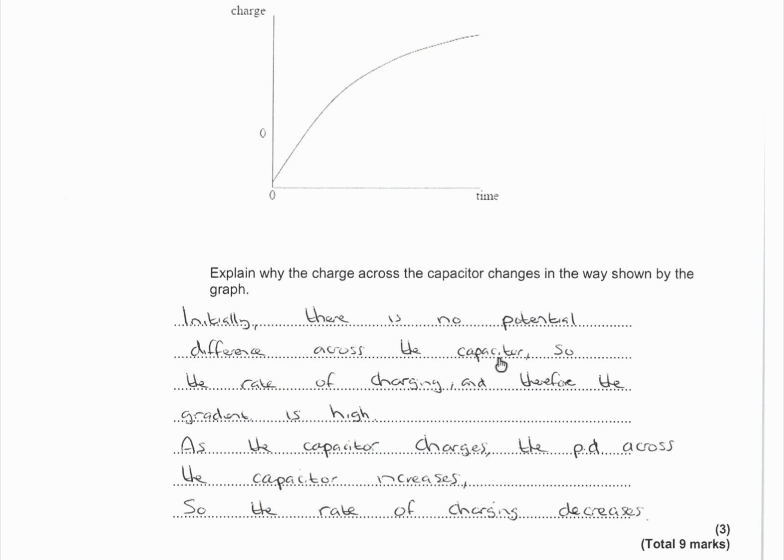So you've got 1 mark for saying what the potential difference is at the beginning, 1 mark for saying that the potential difference increases as the capacitor charges, and then 1 mark for saying that the rate of charging reduces. And you can see that from your graph. The gradient shows you the rate of charging. So it charges up quickly here, and as the gradient goes down, the rate of charging decreases. And so that whole question is worth 9 marks. So that was question number 51 of the Fields and Capacitance homework booklet.